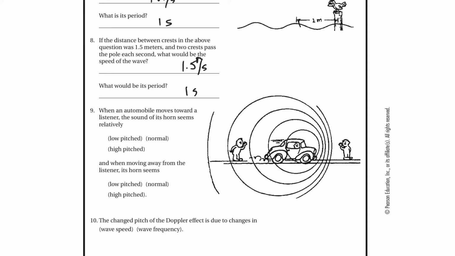Number 9 is called the Doppler effect. When you see a siren, you're going to hear an increase in the frequency of the pitch. It's going to act like it's going higher as the police car gets to you, and then lower as it's going away from you. So the question says, when an automobile moves towards a listener, the horn seems relatively what?